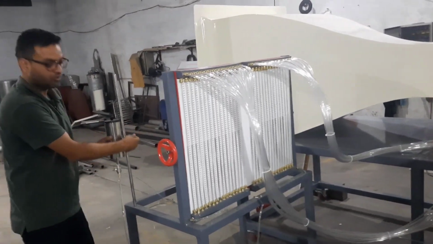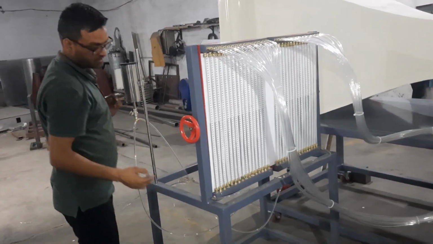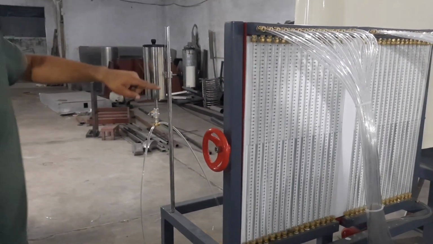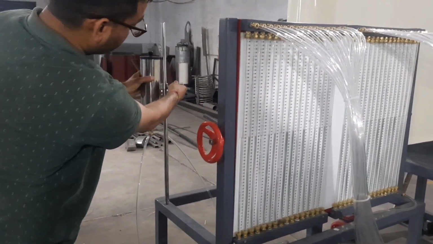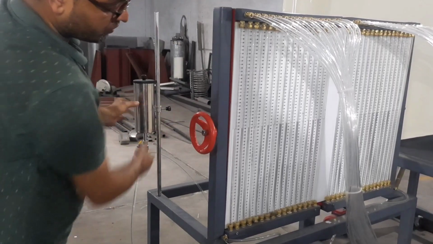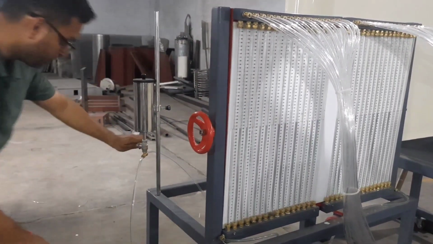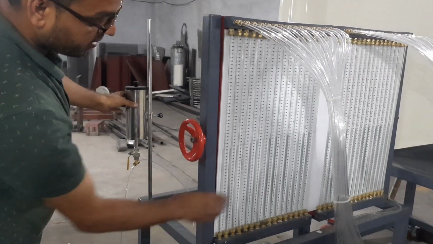With the help of this bottom holder, you can move it up and down, and depending on the head of the water level, your manometer level will also be affected. So you can control the water level as per your requirement. For that, you have to switch on this ball valve, and you can see.